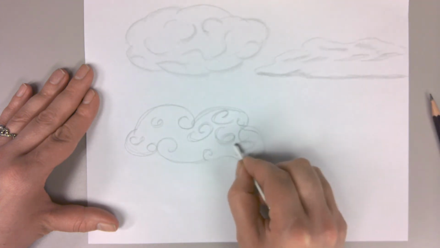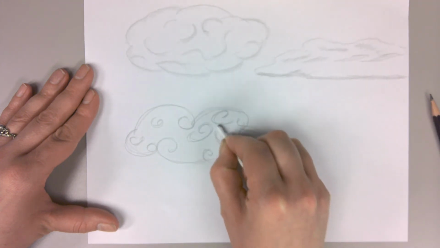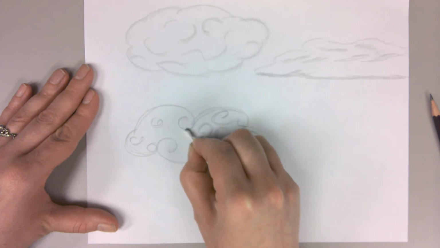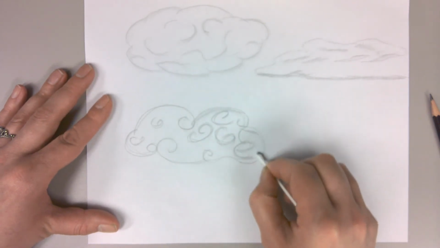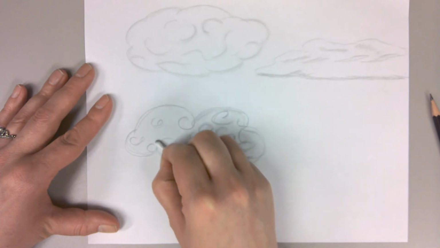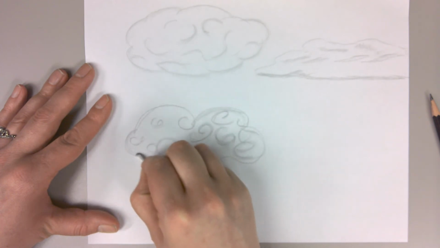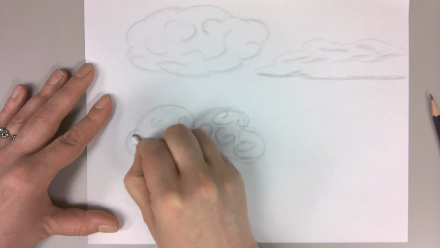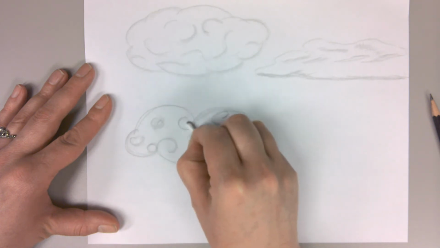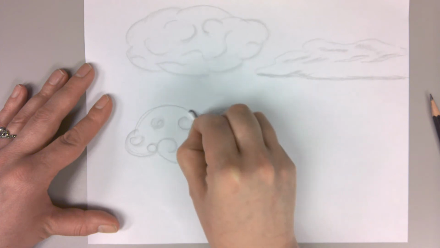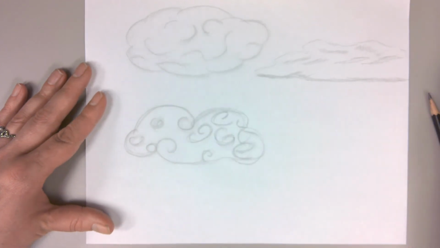So you have just a very whimsical, swirly cloud. Just like so.